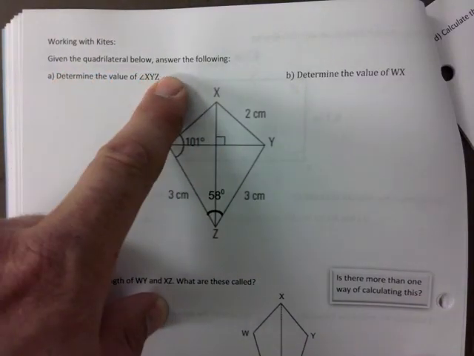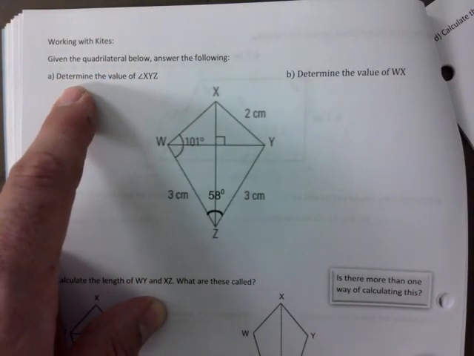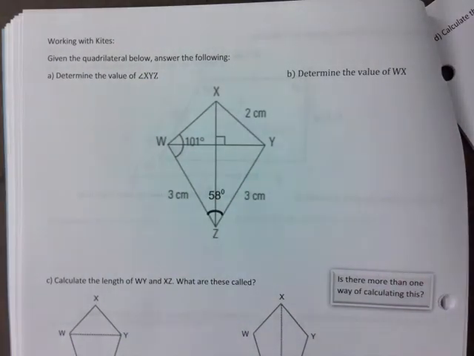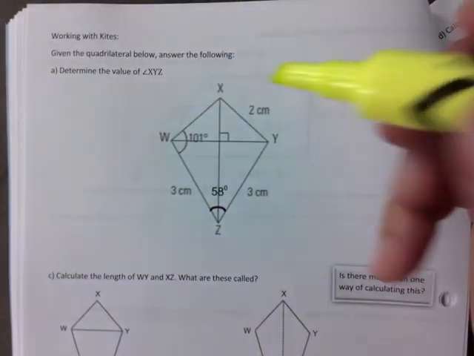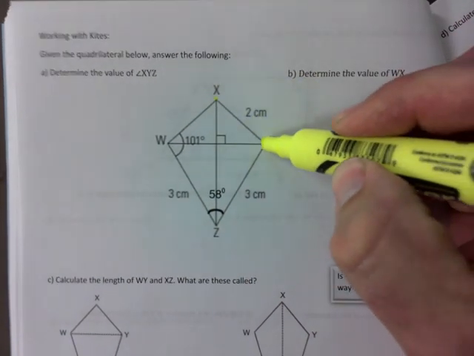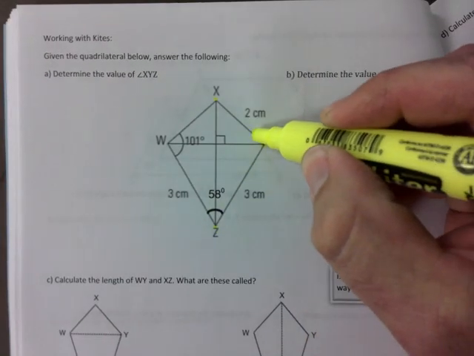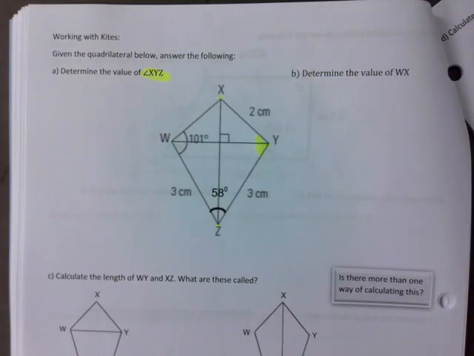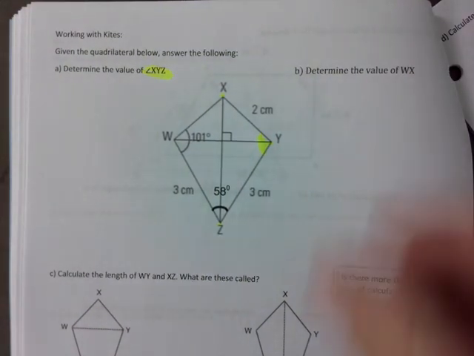Given the quadrilateral below, answer the following. Determine the value of x, y, z. Oh my goodness, these angles drive me nuts, right? X, y, z. Where's that? So they're asking for this one right here. Okay, highlight that. Do whatever you need to do, but that's the one they're asking for.